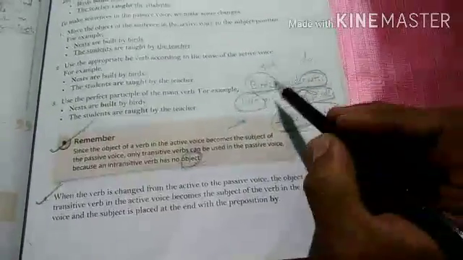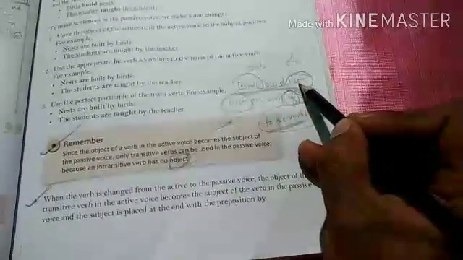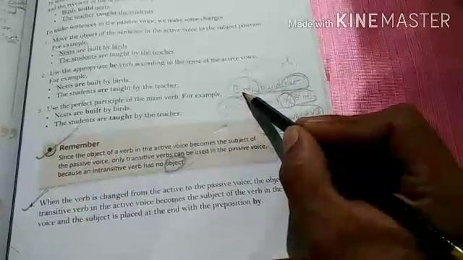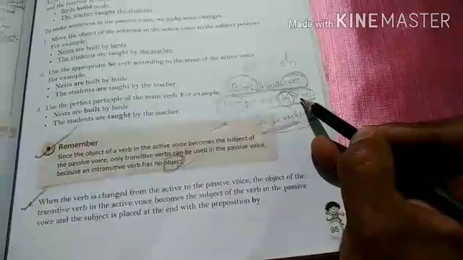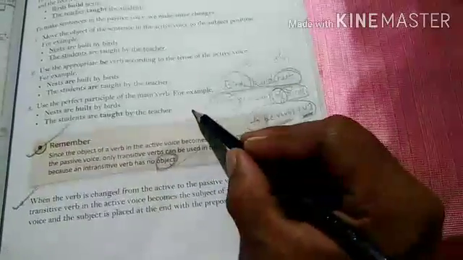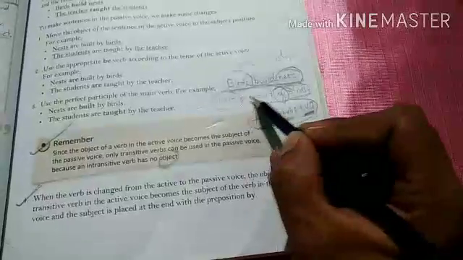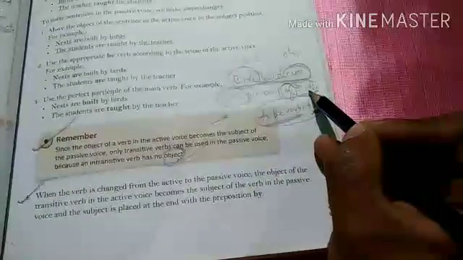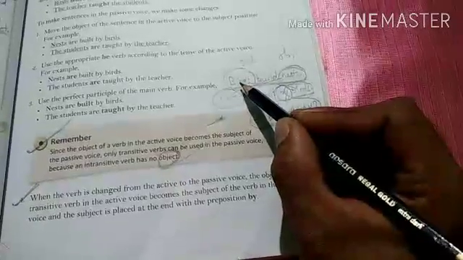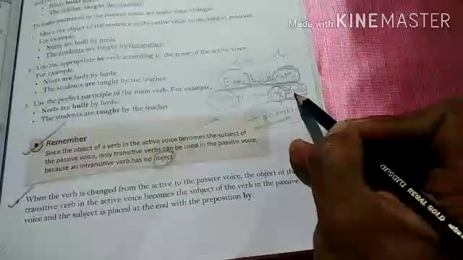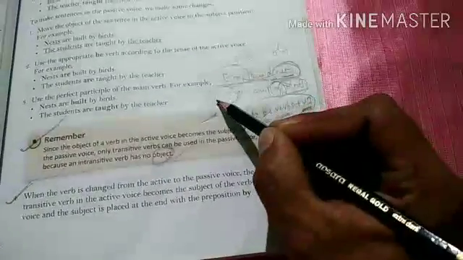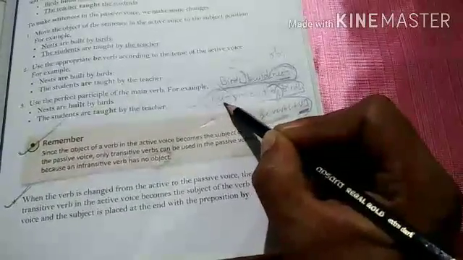Okay, like here, birds build nests. This sentence is in simple present tense. So now birds is subject here. Now I have changed the subject into object in passive voice. The sentence in passive voice is nests are built by birds. Okay. So now here what we have to understand is birds जो subject है वो object बन गया है passive voice में. Nests जो object है active voice में वो बन गया है subject passive voice में.